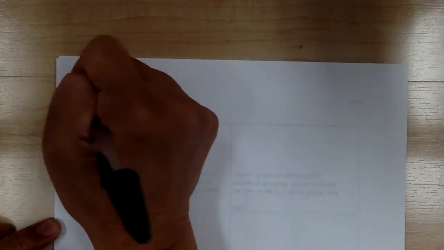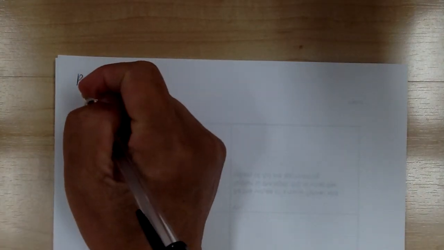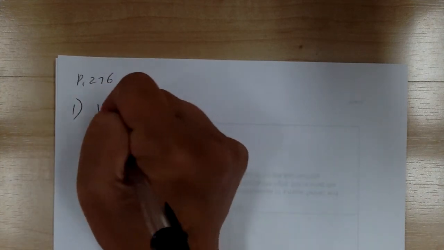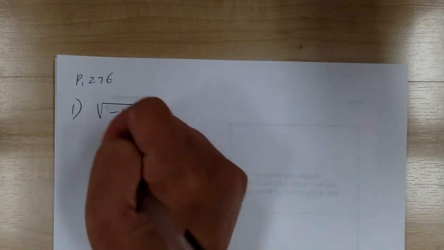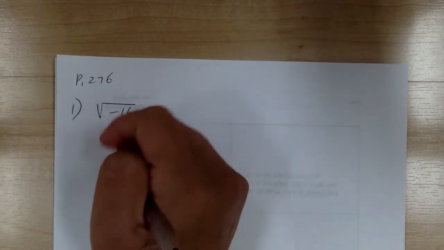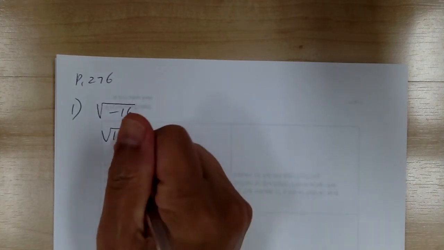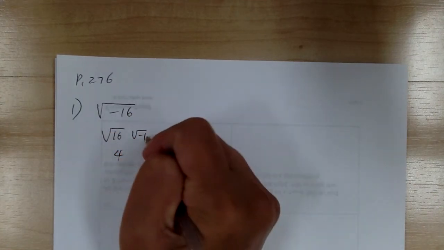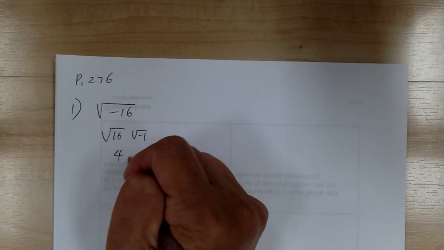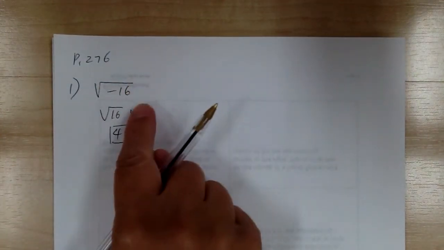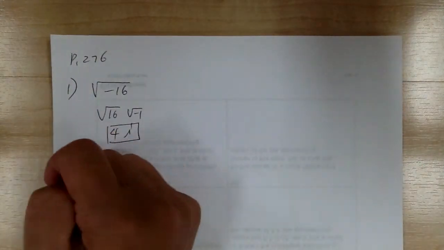Let's go to page 276, and let's start with number 1. You have the square root of negative 16. Right away, you're going to separate the negative from the positive. The square root of 16 is 4, and the square root of negative 1 is i, and that's it. You have to move the negative out of there and make it into i.